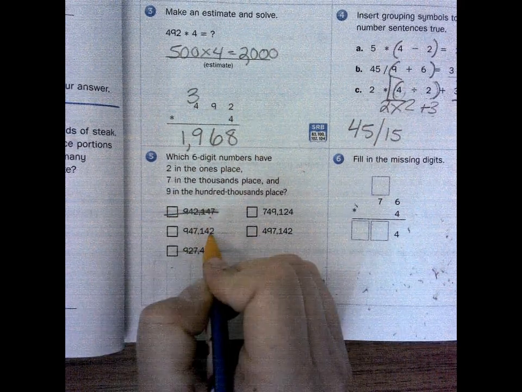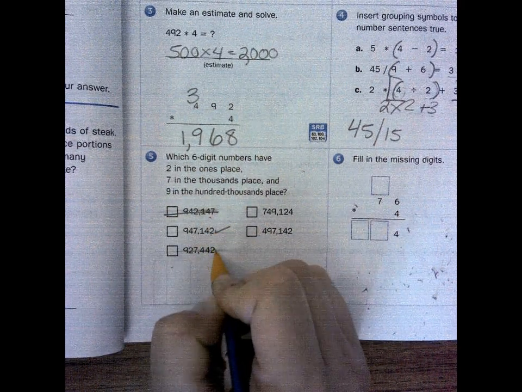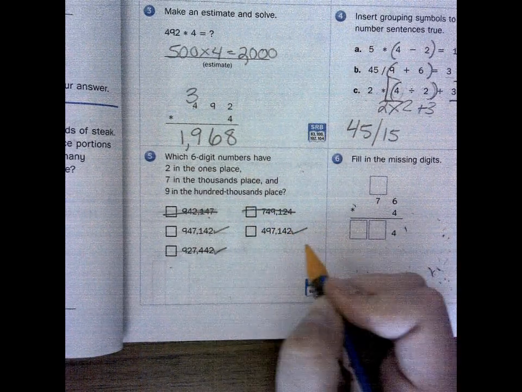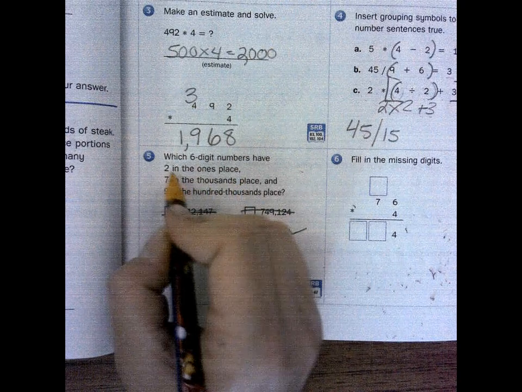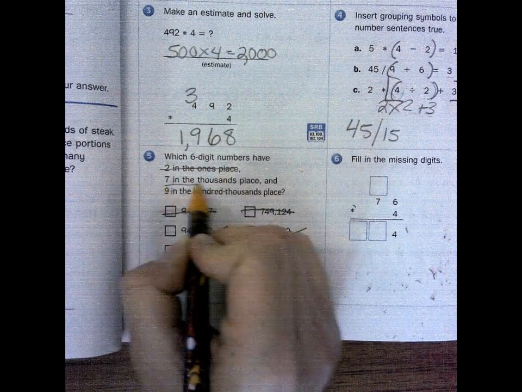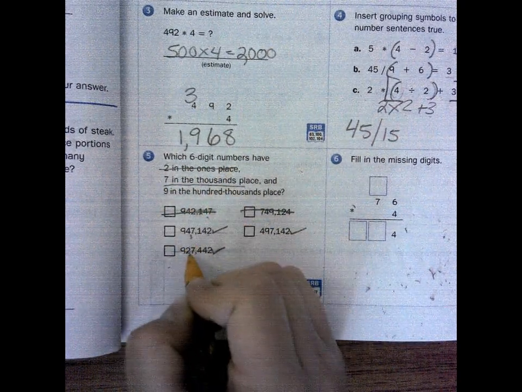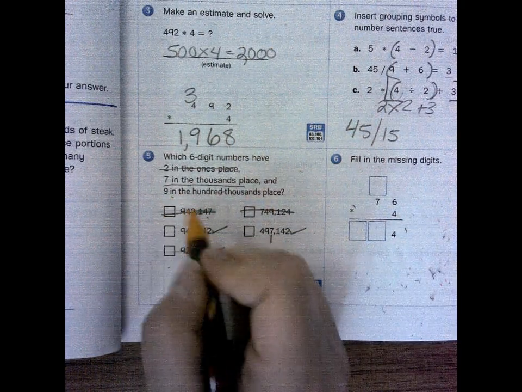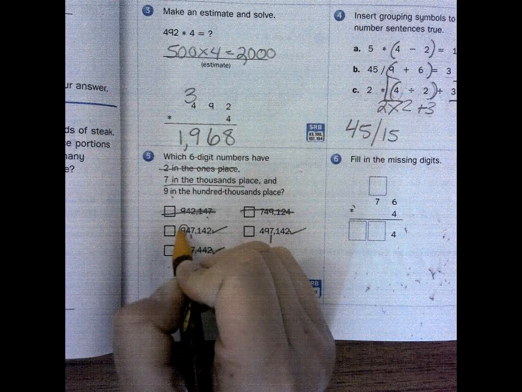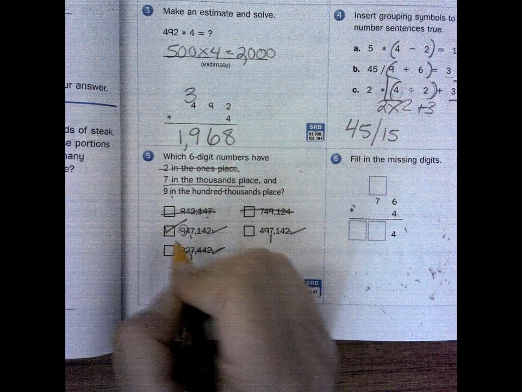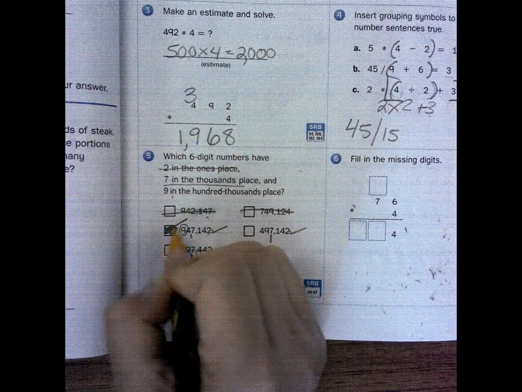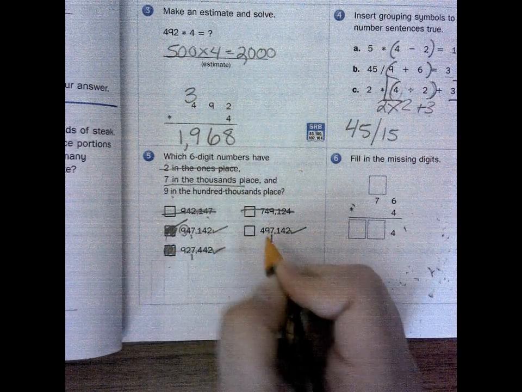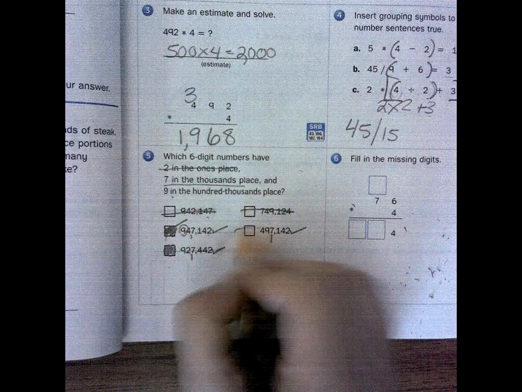That's not going to work. A 2 in the ones place, so maybe. A 4 in the ones place, so that's not going to work. And a 2 in the ones place. So these three could work. 7 in the thousands place. Well, that could work. Well, that's not going to help any. A 9 in the 100,000. Okay, this does work. I can shade in that little box. And this, the 9 is in the 10,000. So I only have two options here.